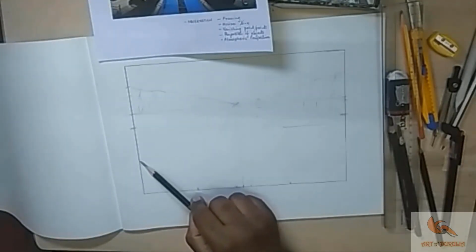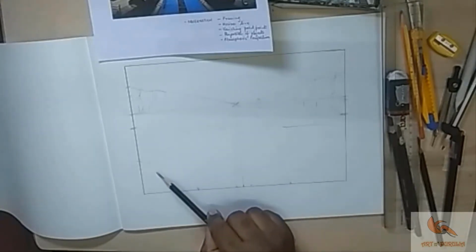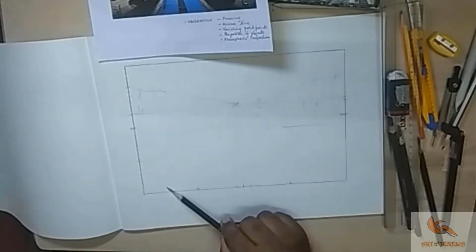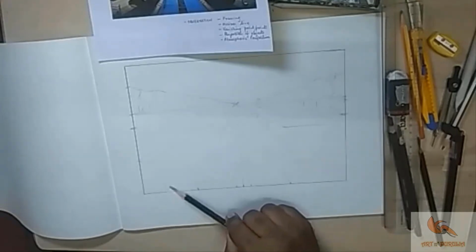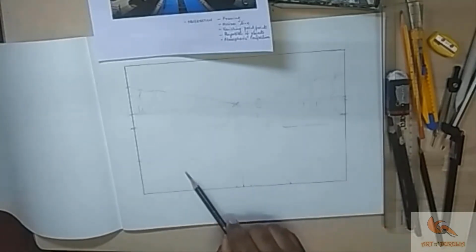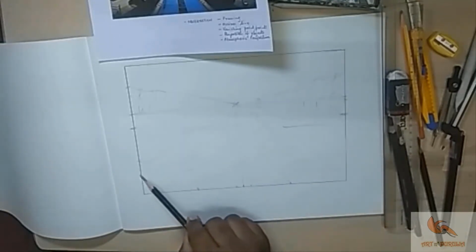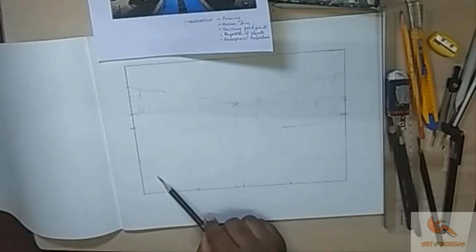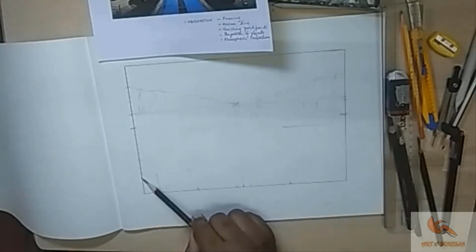Thereafter we have the road also here somewhere approximately. While you are drawing a landscape, you need not be all that fussy about exactness, because in that process you lose the interest of the landscape drawing.